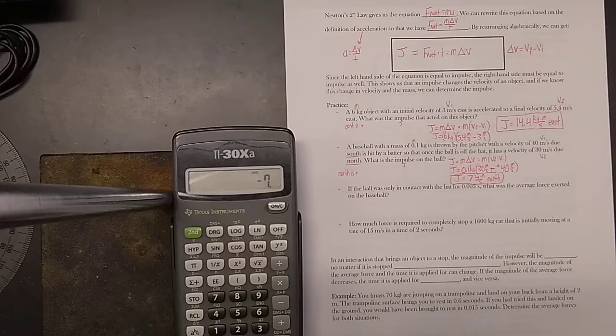Think about what we said was positive. If we said that south was positive, then a negative answer must mean north. We get the exact same thing. Okay? The negative or positive sign simply tells you direction. That's the only meaning of a negative or positive. It just tells you direction for vectors.